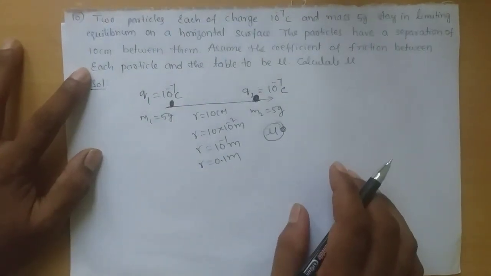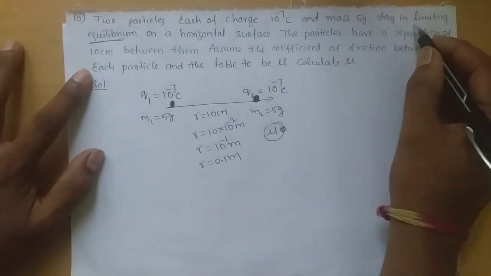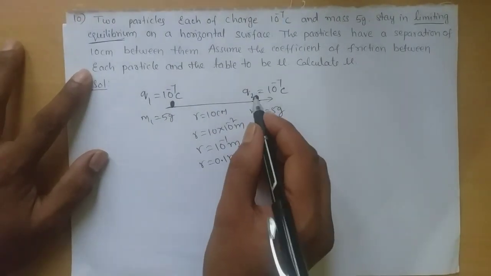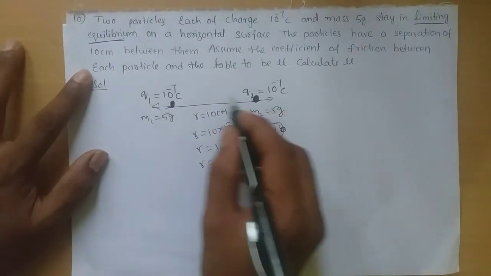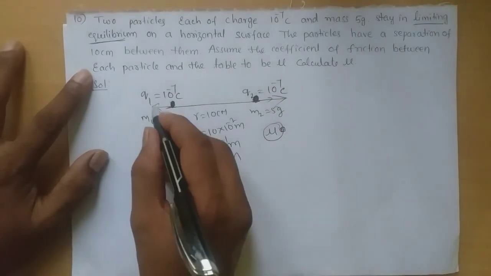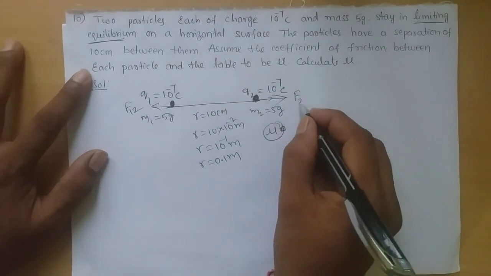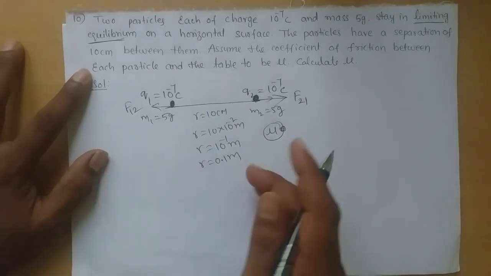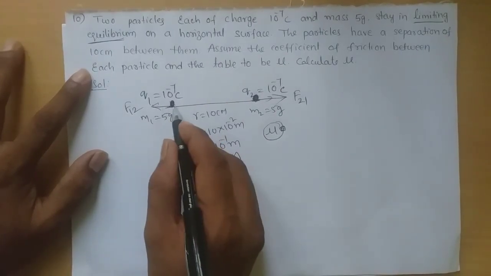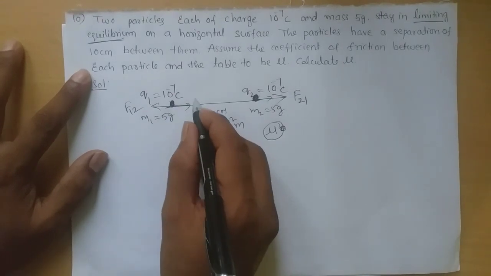Okay, see, whenever these are in limiting equilibrium, this point you have to remember. Both have the same charge now, so this will repel in this direction, and this will also repel this one in this direction. So the force on q1 due to q2 is repulsion. In limiting equilibrium this force is exactly equal to the frictional force.